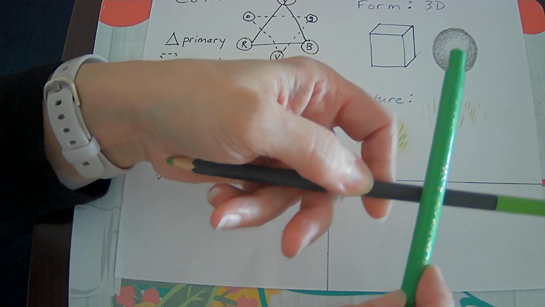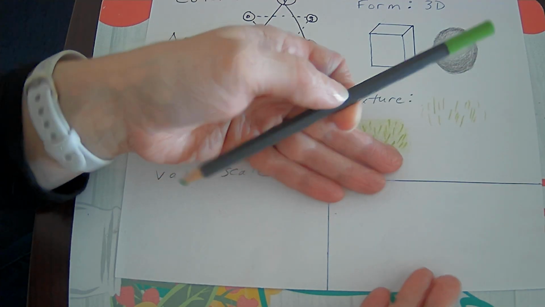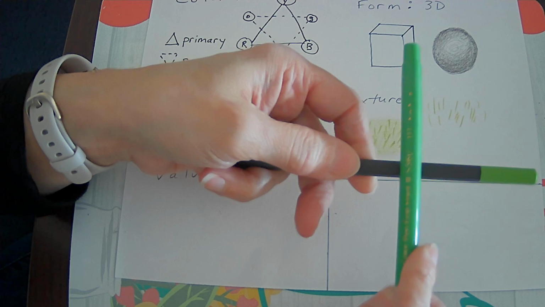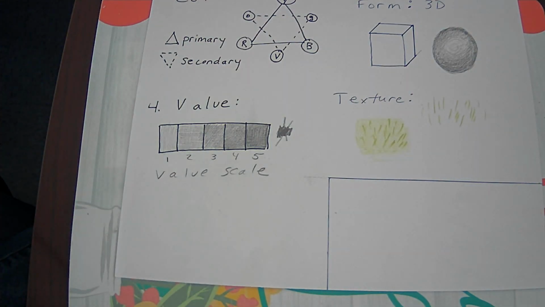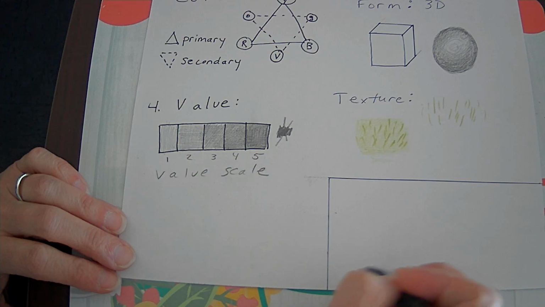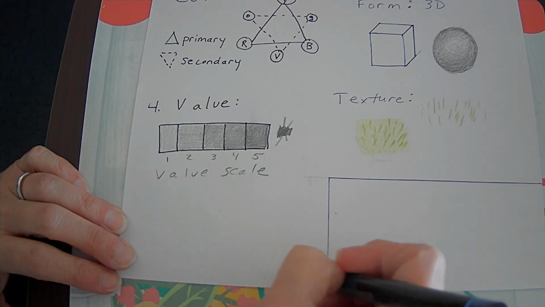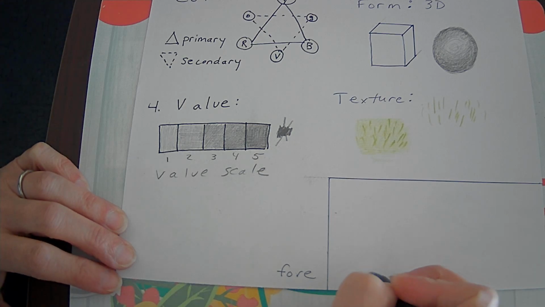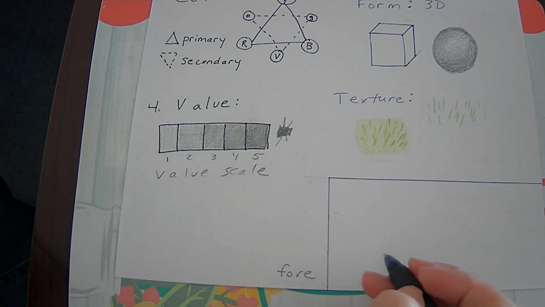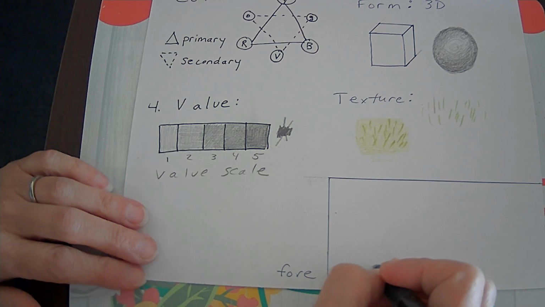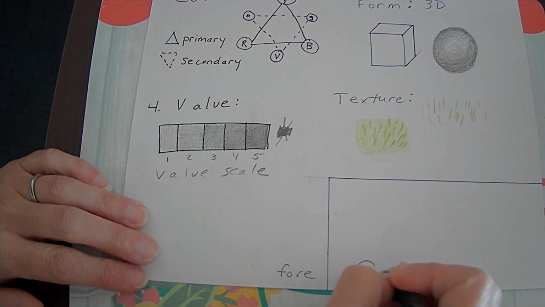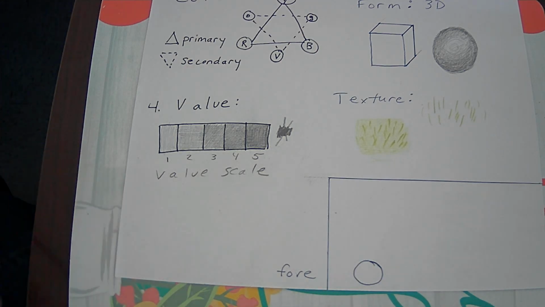Now, if I'm drawing something, it's actually flat. But if I were to draw something where one thing covers another part, that is overlapping and will show me that that thing is in front. Okay? So I'm going to start down here at the very bottom of my page. I'm going to use this as the front or the foreground. The foreground is closer to us and things are larger in the foreground. So I'm going to make a circle here to represent like a soccer ball.